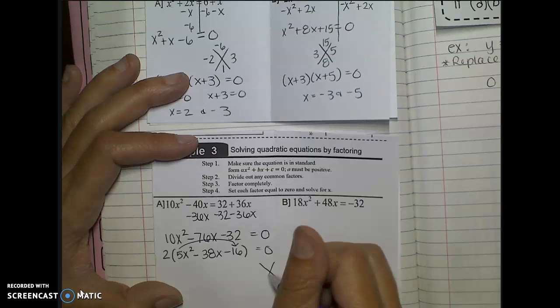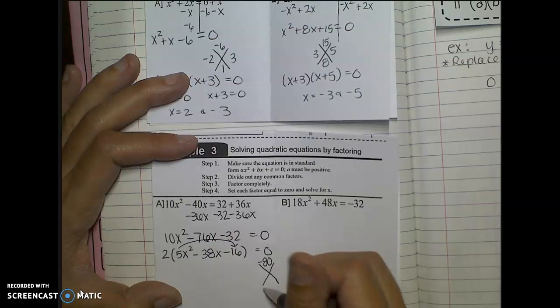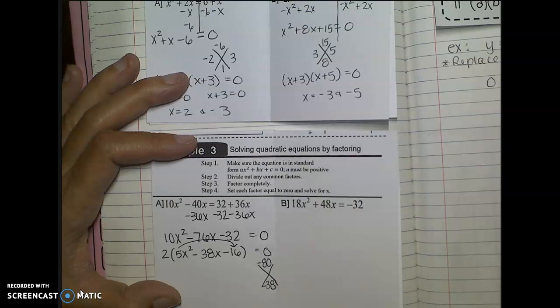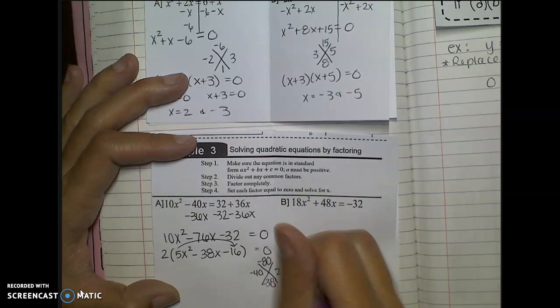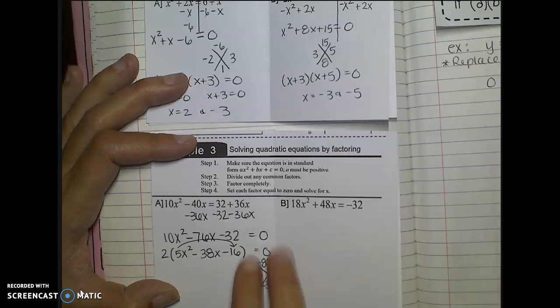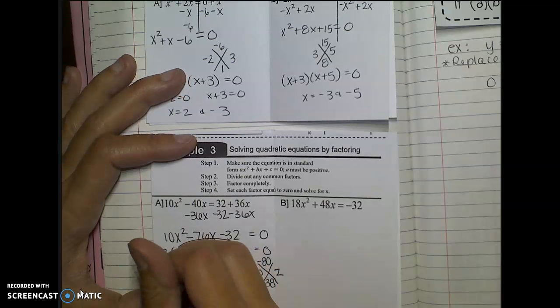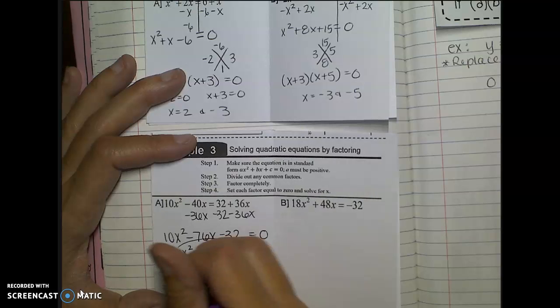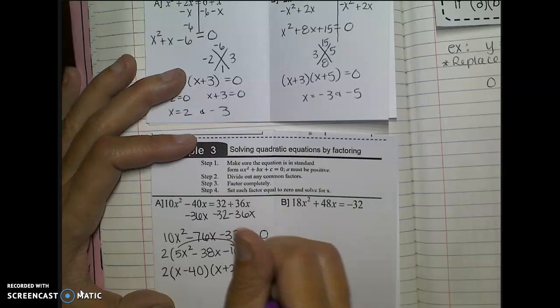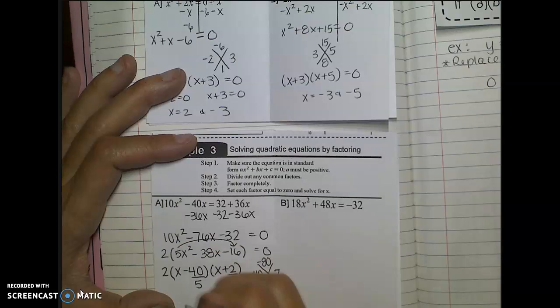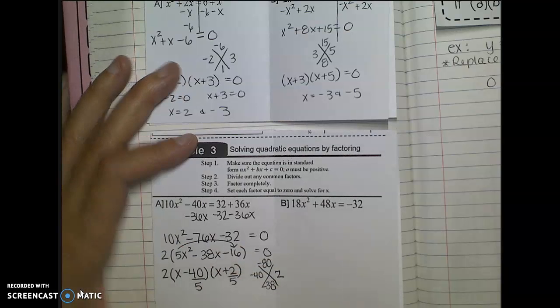So I think, what is going to multiply to negative 80 and add to negative 38? So like negative 40 and 2 will get me there. So they'll multiply to a negative 80 and add to a negative 38. So the 2 is just chilling out front. I'd write x minus 40 and then x plus 2. But because I slid the 5 over, I need to divide the 5 out.